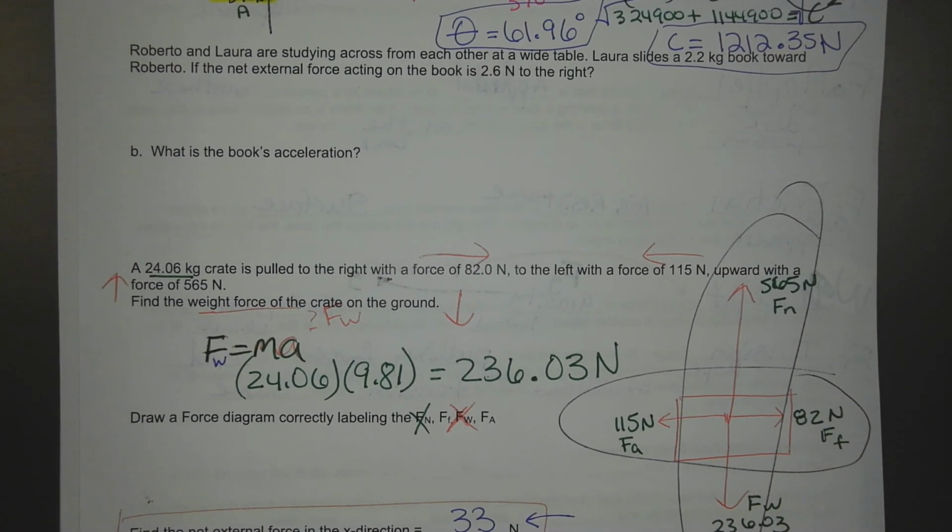Over here, Roberto and Laura are studying across from each other at a wide table. Laura slides a 2.2 kilogram book to Roberto across the table, right? She slides it. If the net external force acting on the book is 2.6 newtons to the right, what is the book's acceleration?